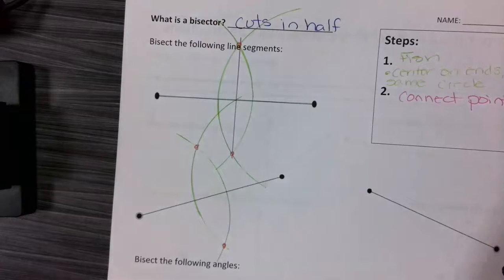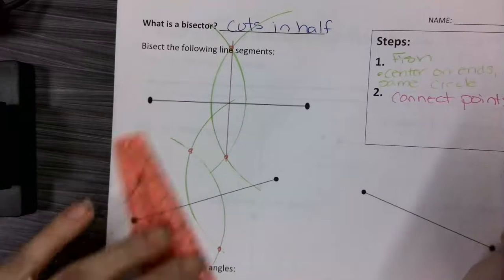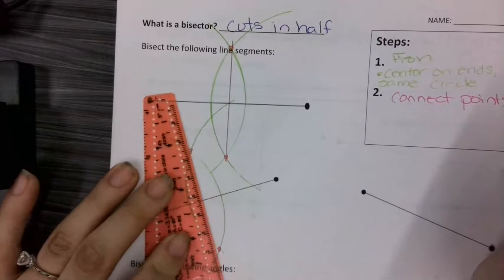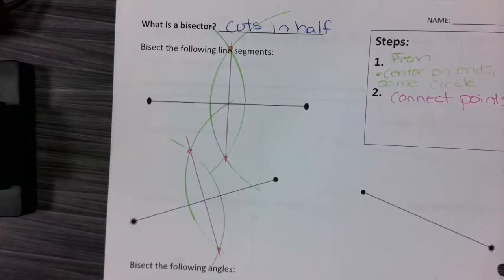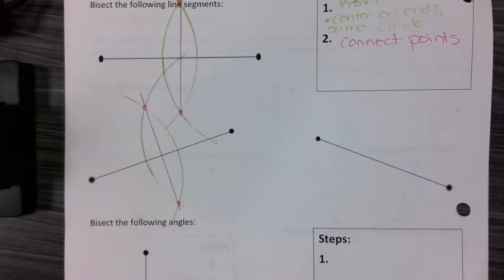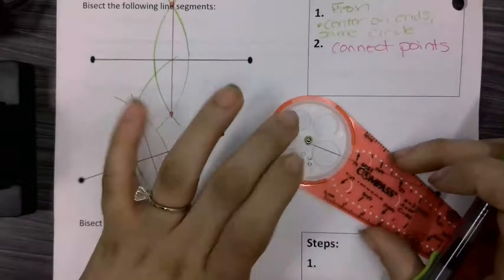I'm just doing the same thing over again. I'll do it one more time over here.